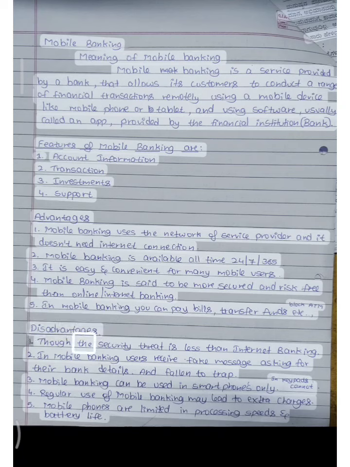Disadvantages. 1. Though the security threat is less than internet banking, it still exists. 2. In mobile banking, users receive fake messages asking for their bank details, and fall into the trap. 3. Mobile banking can be used in smartphones only. 4. Regular use of mobile banking may lead to extra charges. 5. Mobile phones are limited in processing speed and battery life.